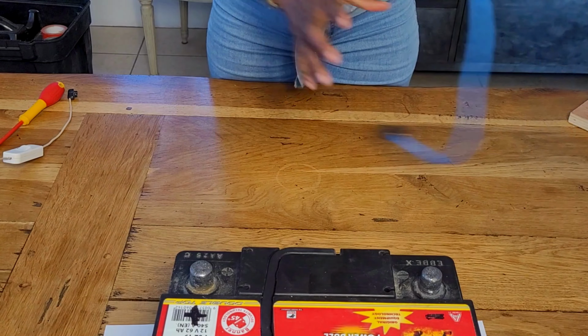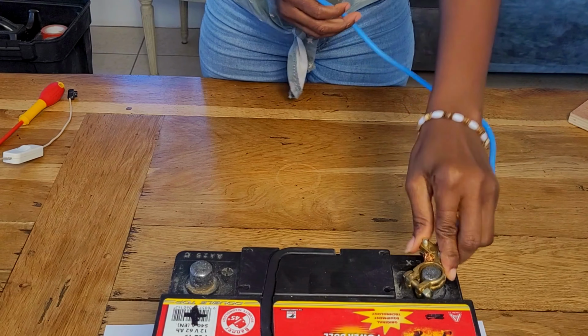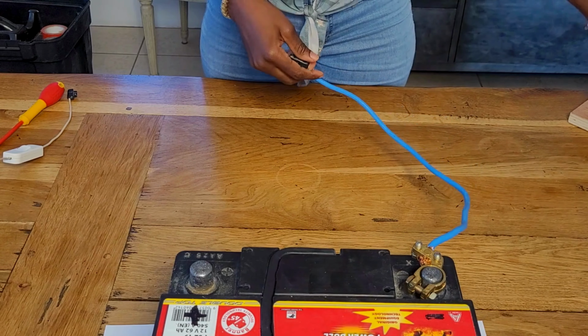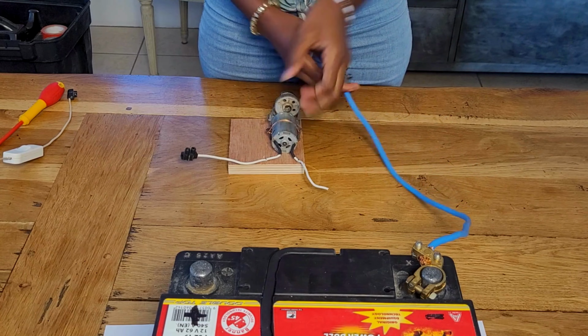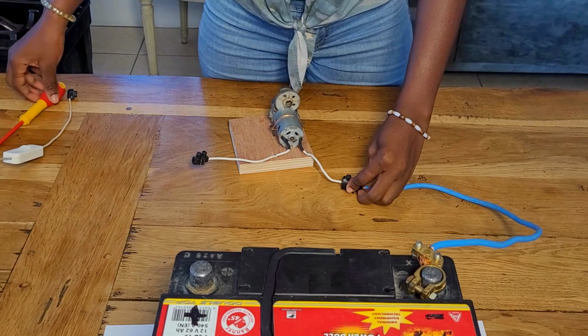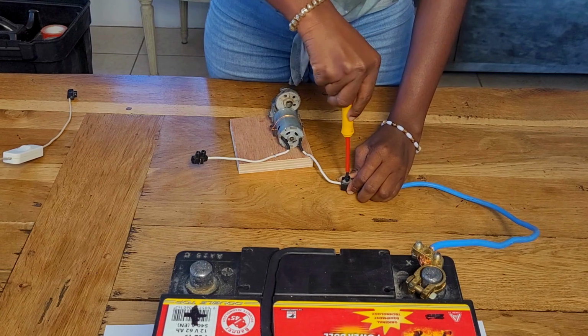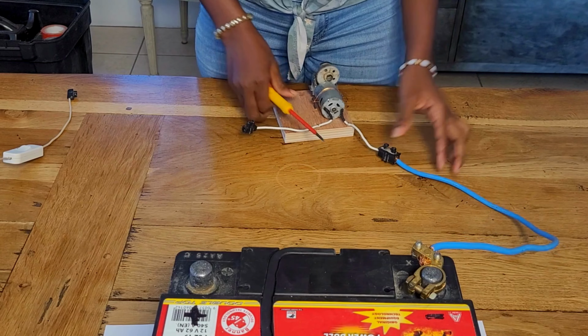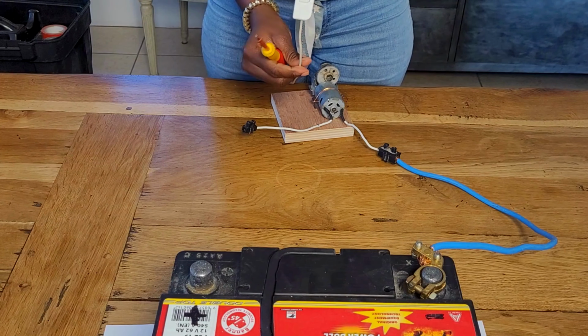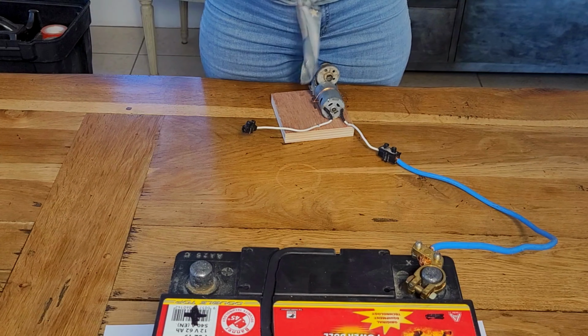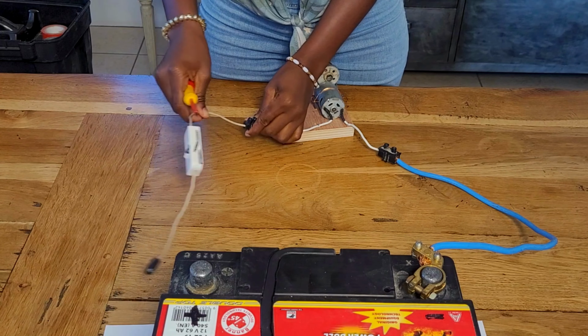We start by connecting the negative wire to the negative terminal on the battery. And then we connect this negative wire to one end of the motor. And on the other end of the motor, we connect the switch or the breaker. We connect this using the connectors.